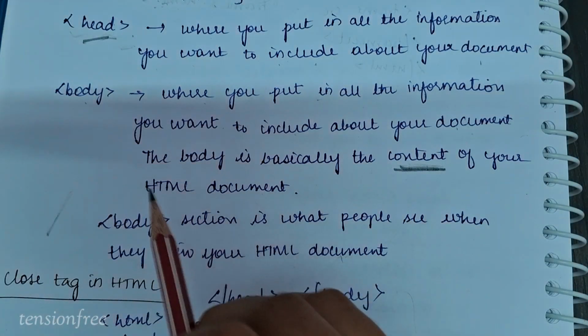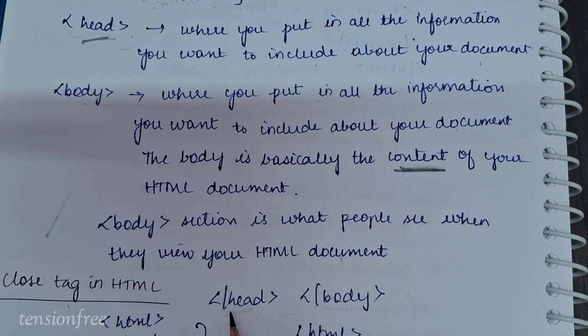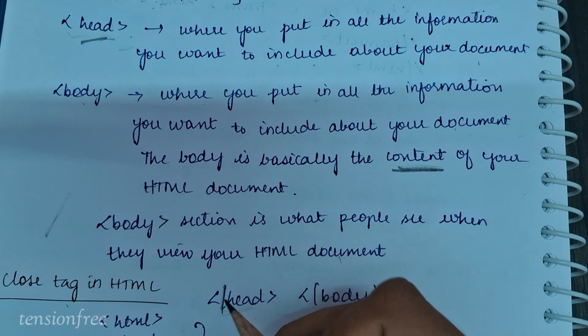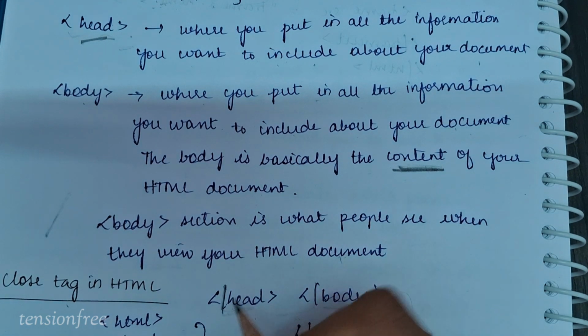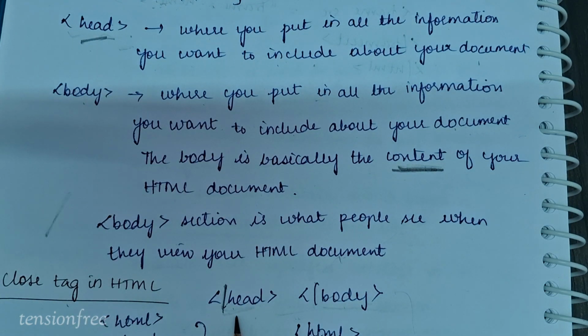Okay, we are having the closing tags in HTML, like head, body. This is a symbol which we use to close an HTML section. Here, this is the opening section and this is the closing section.